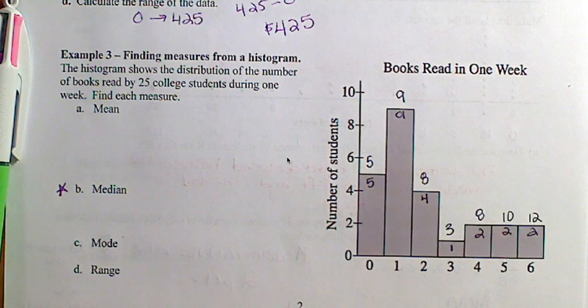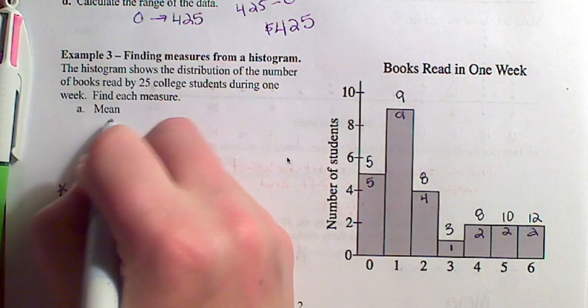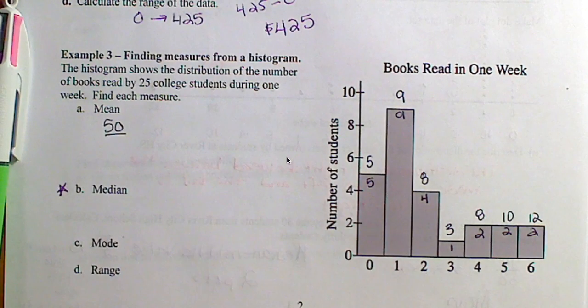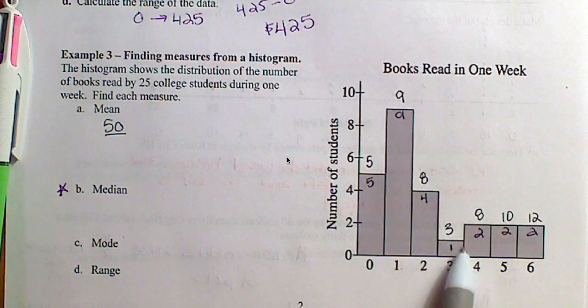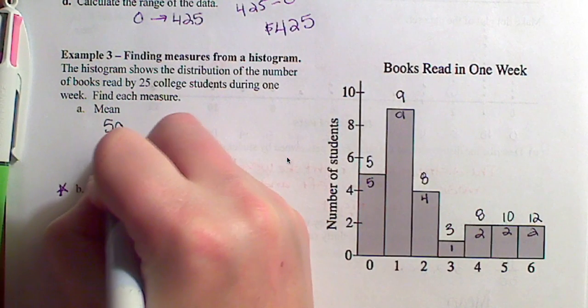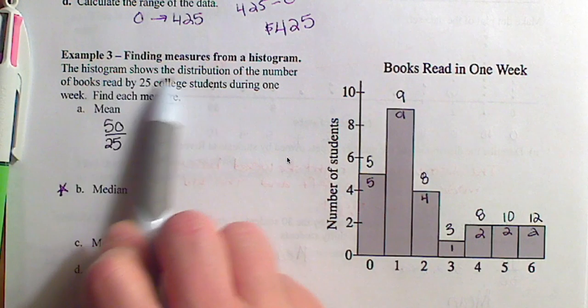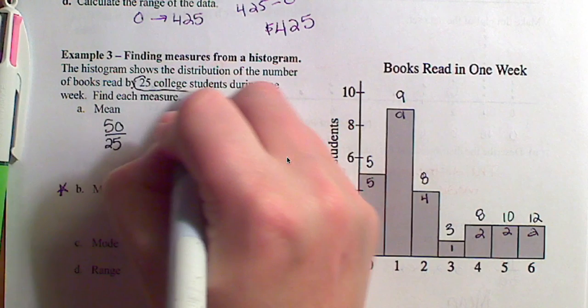Okay. So the next thing you want to do is add those all together. And we get 50. Now to determine what we're dividing by, you add these bottom numbers together. Okay? 5 plus 9 plus 4 plus 1 plus 2 plus 2 plus 2. And we get 25, which is good because it says right here, the histogram shows the distribution of the number of books read by 25 college students.